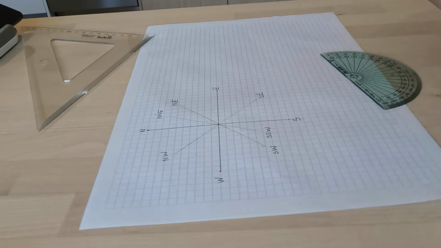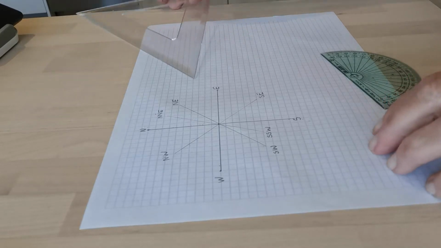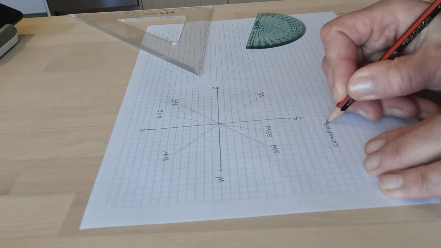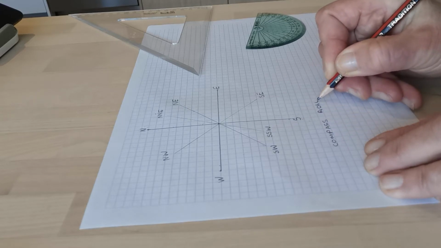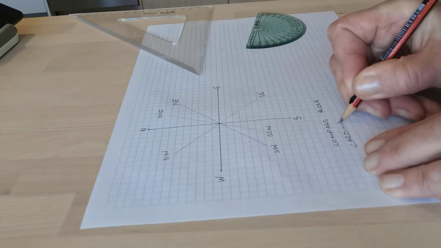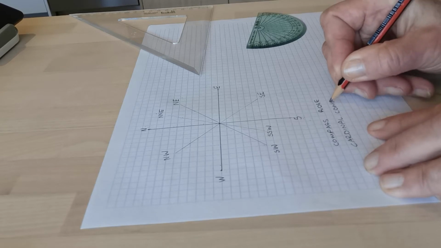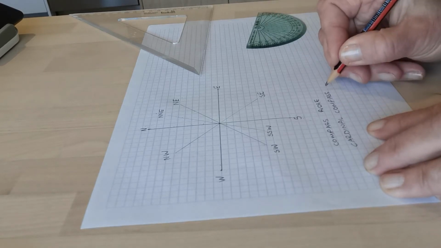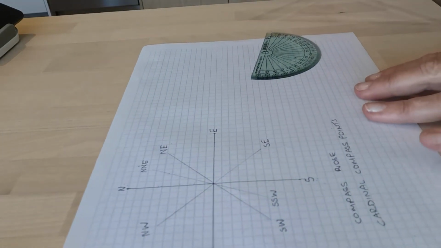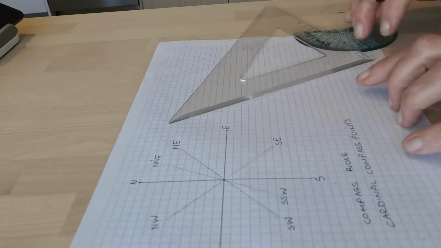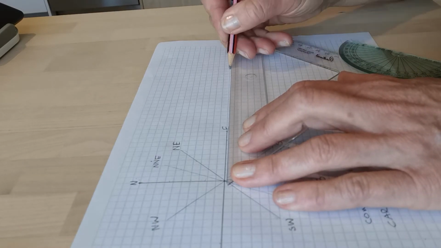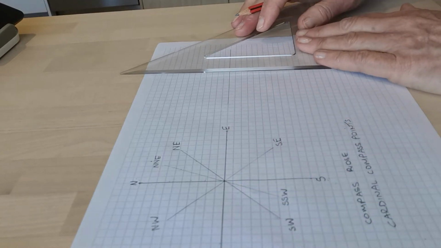Okay. Bearings are another way to describe these. So this is what we call a compass rose. And the positions that I've just described to you are called cardinal compass points. So that's the name of them. There might be other names, but that's quite a well-known one. And if we redraw this again in this piece of page over here, I'll just quickly redraw that. We're going to talk about bearings.